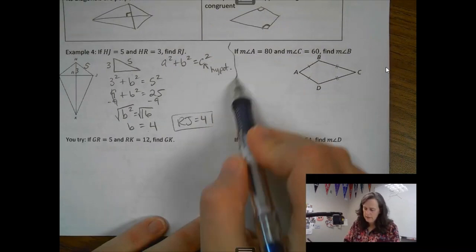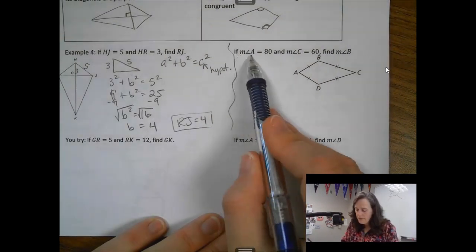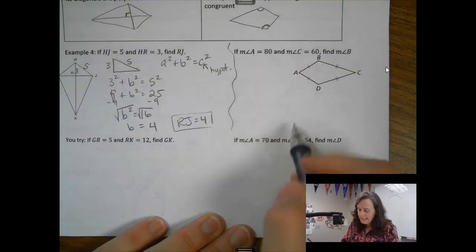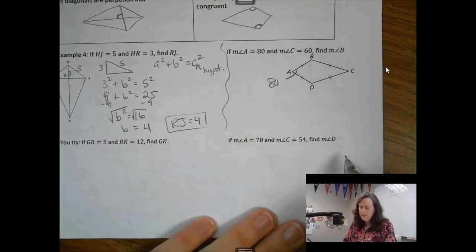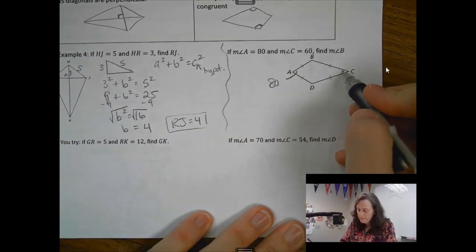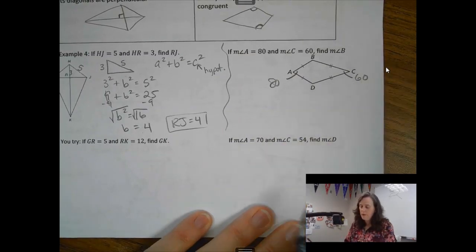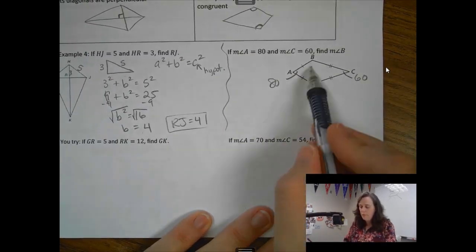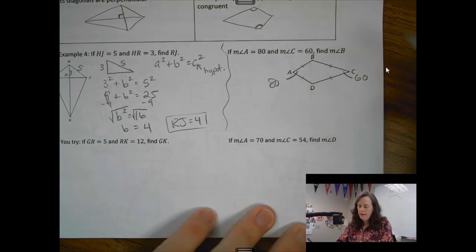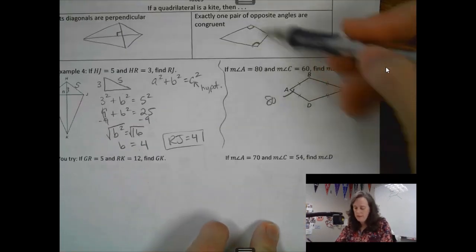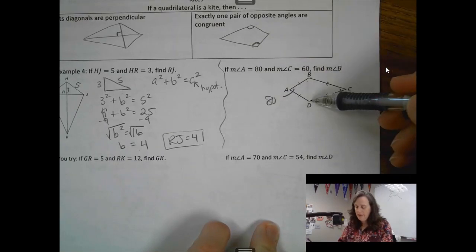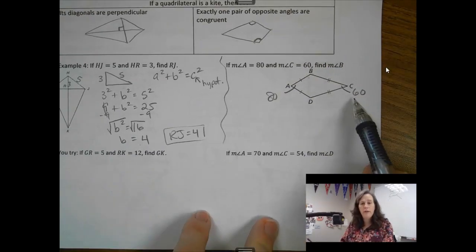Let's see what this next one says. If the measure of angle A is 80, this guy's 80, and the measure of angle C is 60, find the measure of B. Okay, well remember up here, B and D will be congruent, but they didn't give us either one of those.